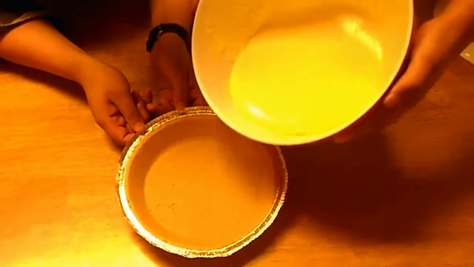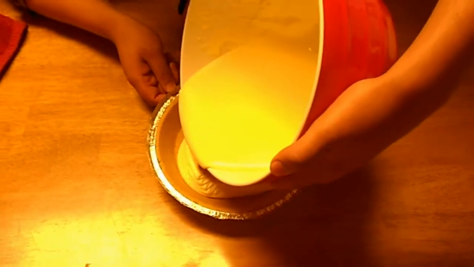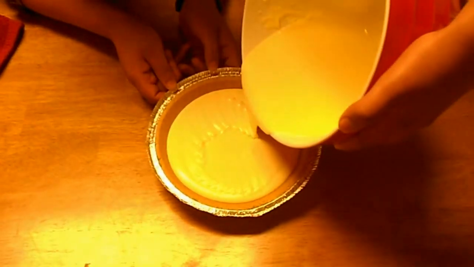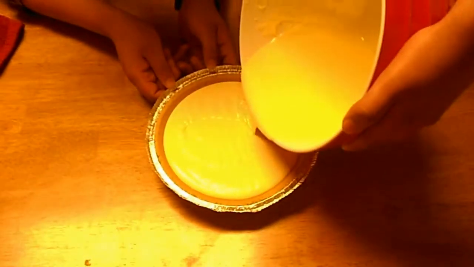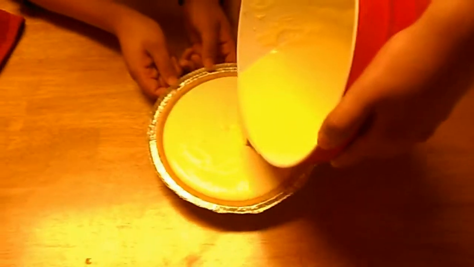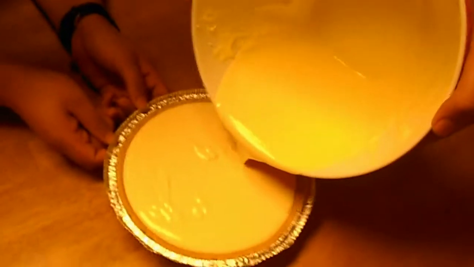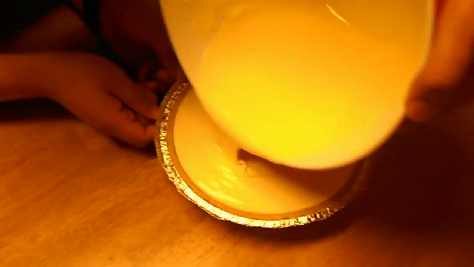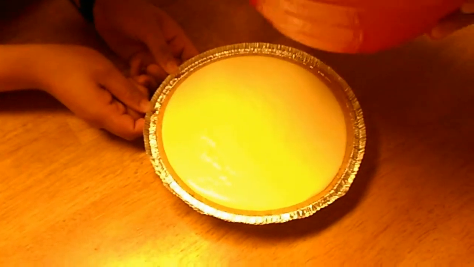Once you're done making the batter, you pour it into the pie tray. Or the crust. You can see how he does it so smoothly. Very nice. Keep pouring it in. Wait, not all of it though. Don't put all of it, as long as it doesn't overflow.